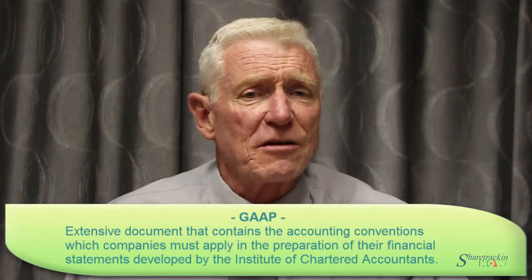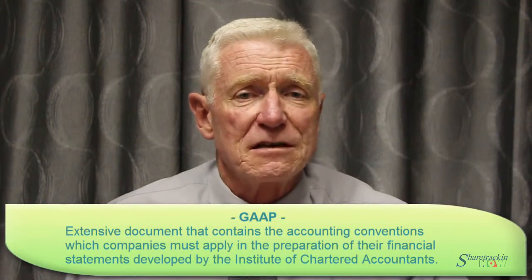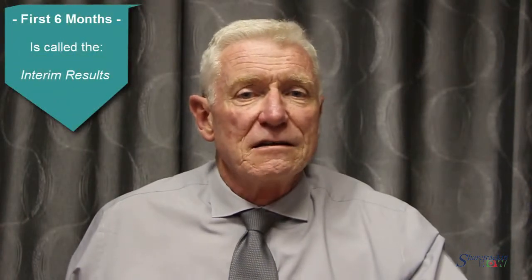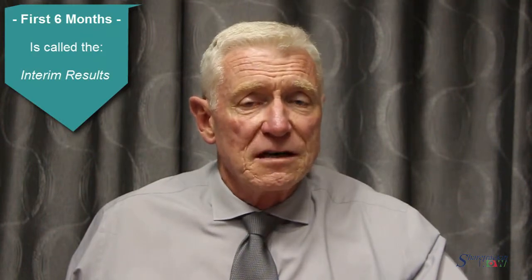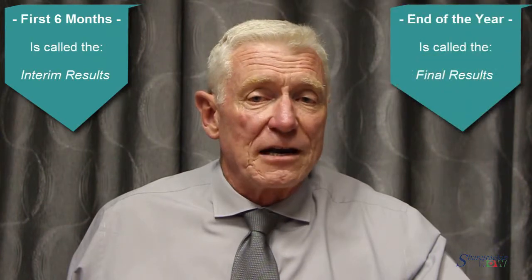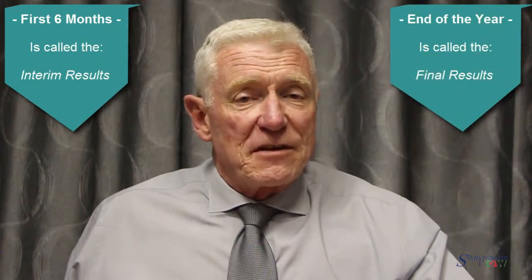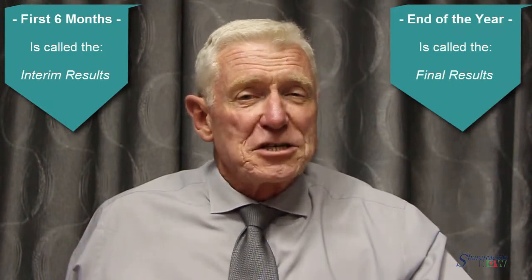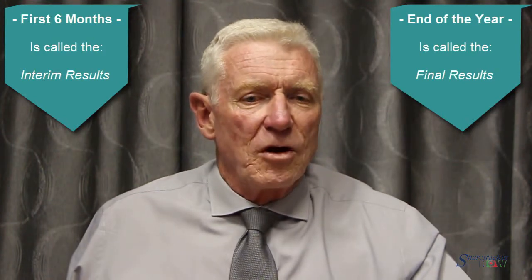And accountants spend a lot of time studying this document so that they can prepare a company's financial statements correctly. The financials have to be produced twice a year. After the first 6 months, that 6-month period is reported on in the interim financial statements. And then finally, the progress for the whole year is reported at the end of the financial year. These financial statements are there to provide shareholders with the information they need to make a decision on whether to invest in the company or not.